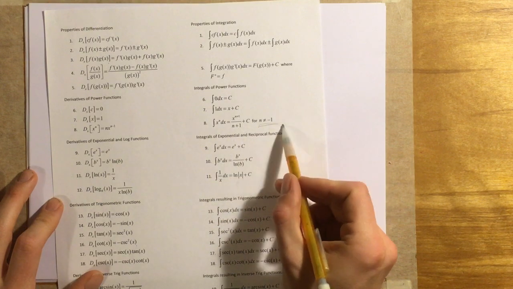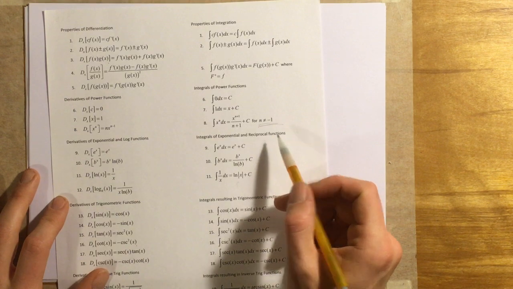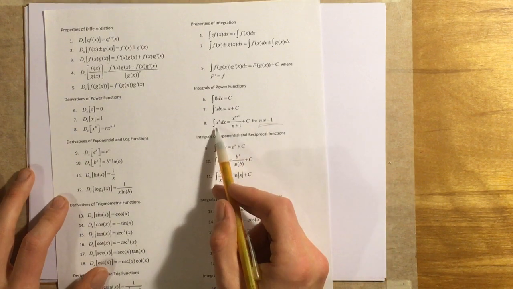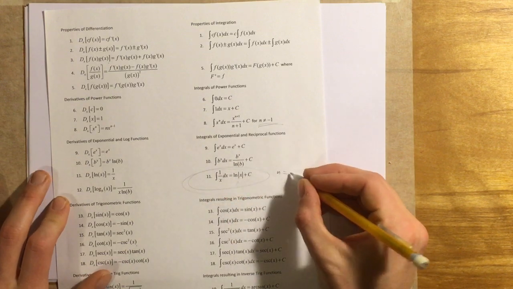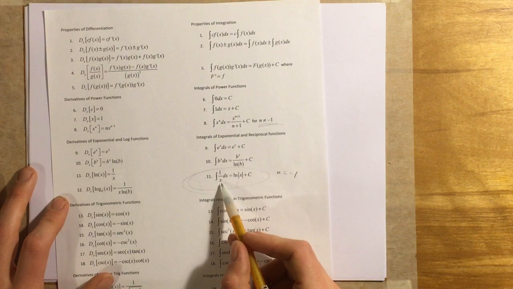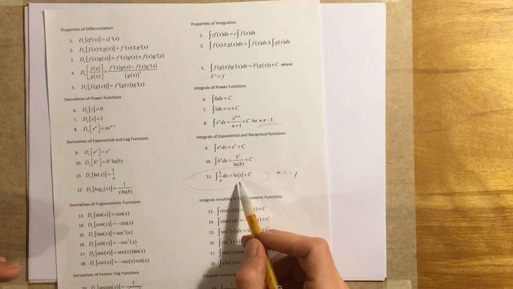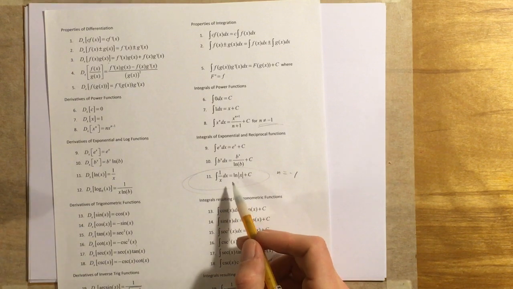So that's important. What happens if n is negative 1? Well, then x to the n would be 1 over x, and that shows up down here. This is the n equals negative 1 situation. What is the antiderivative of 1 over x? Well, it's the natural log of x, of course. Don't you remember that the derivative of natural log of x is 1 over x, right?